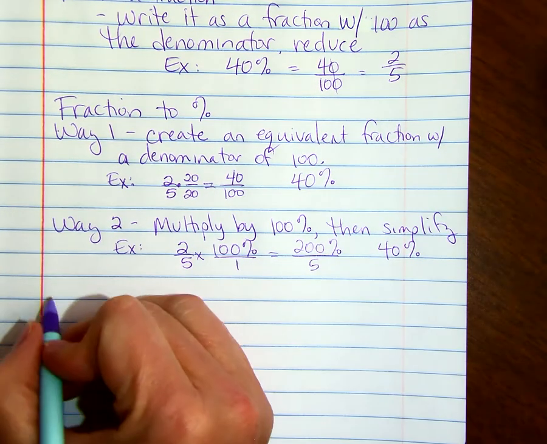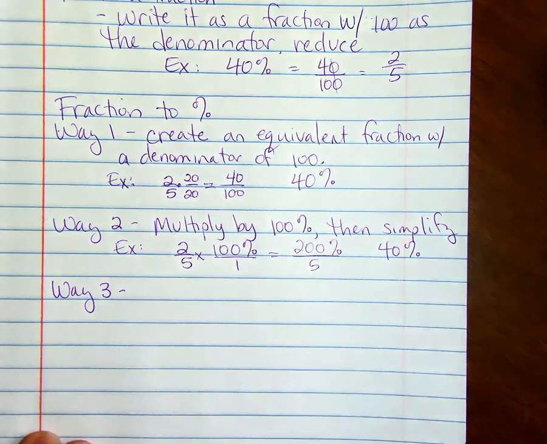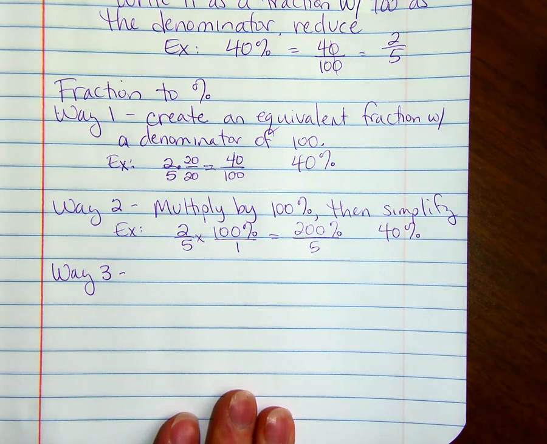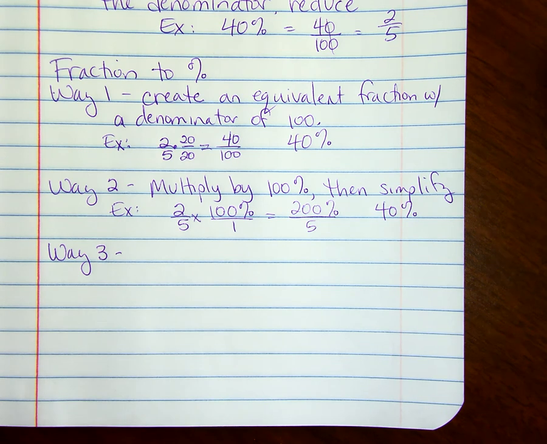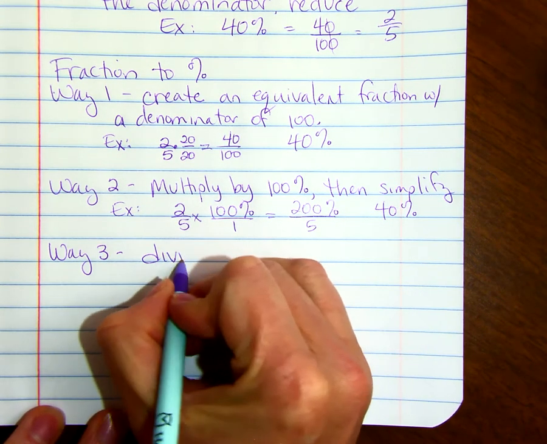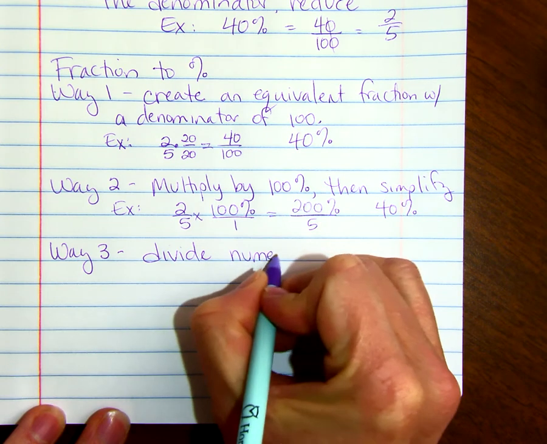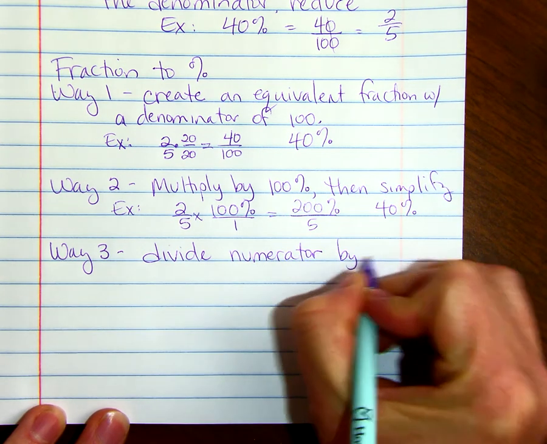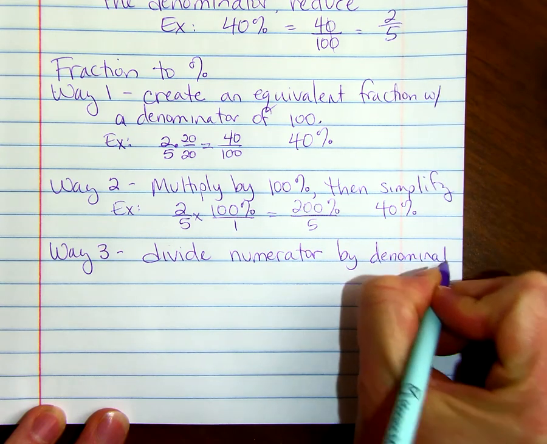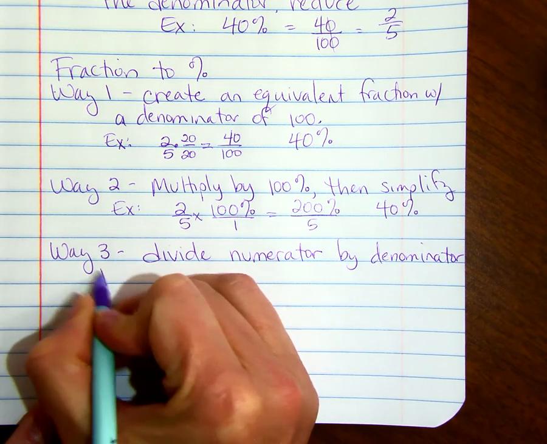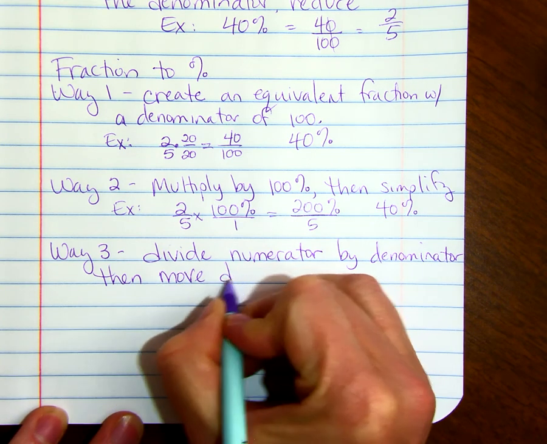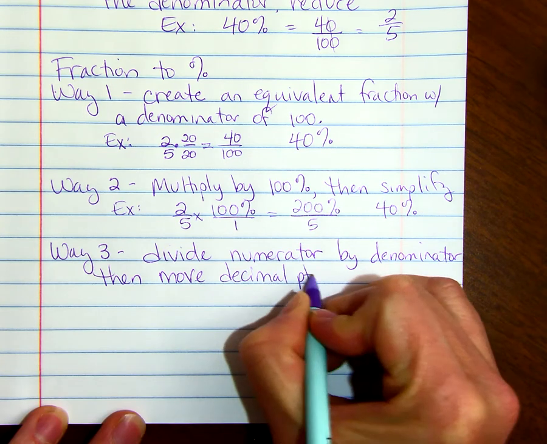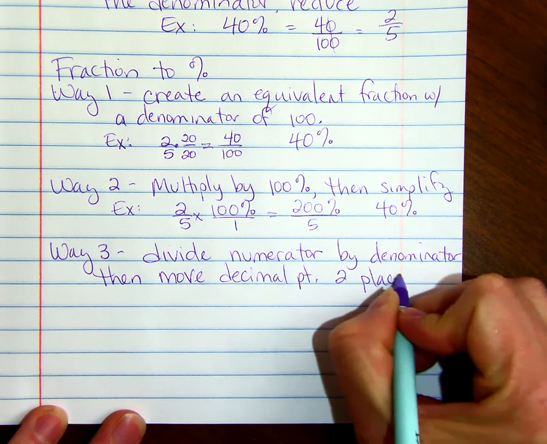The third way is to divide the numerator by the denominator and then move the decimal place to the right 2 places. So I'm just going to say divide numerator by denominator. Then move the decimal place, or the decimal point, 2 places to the right.